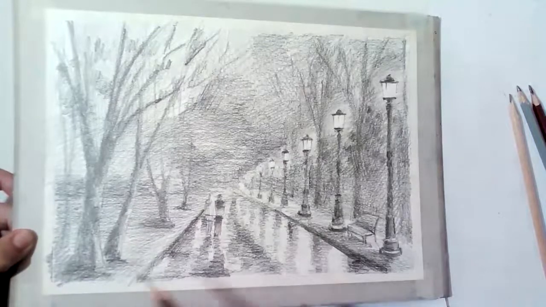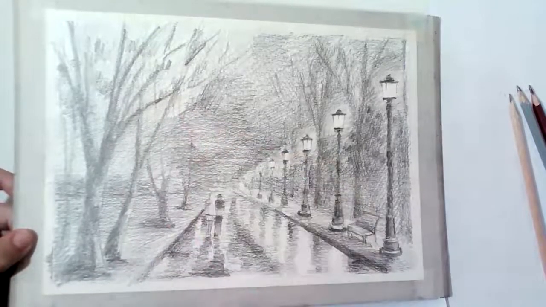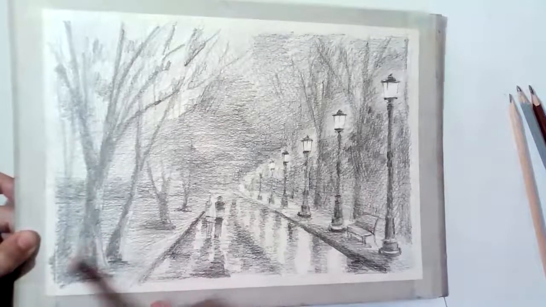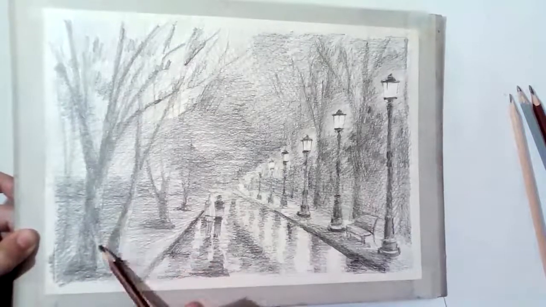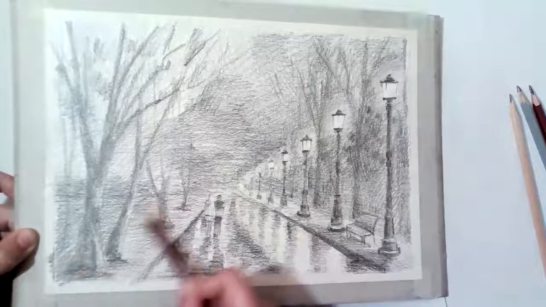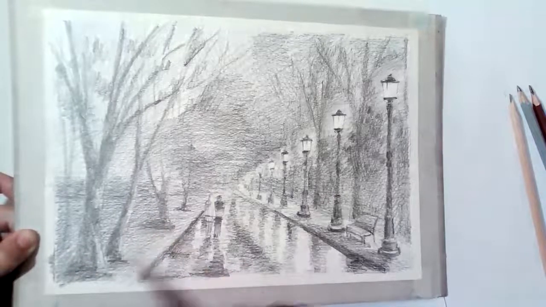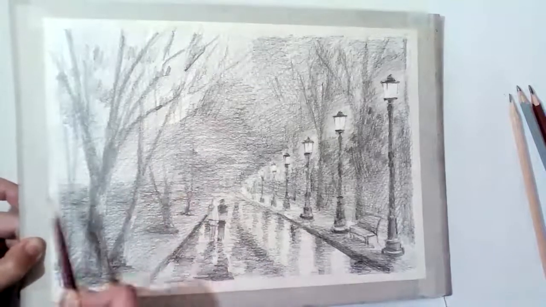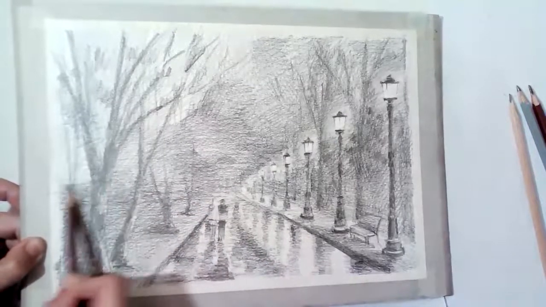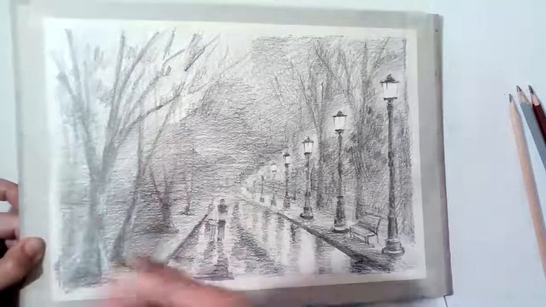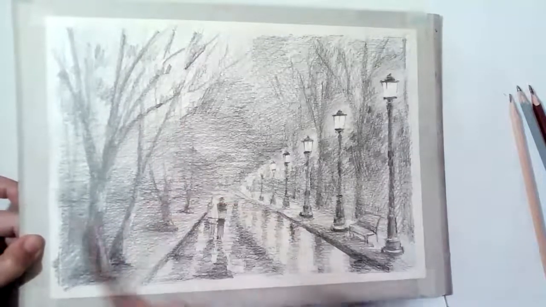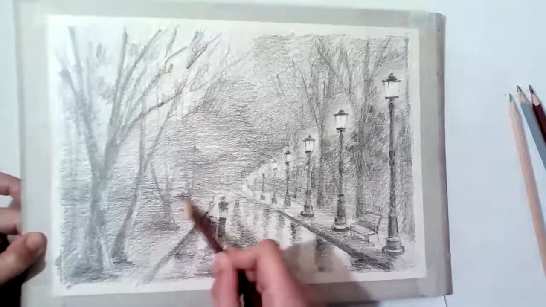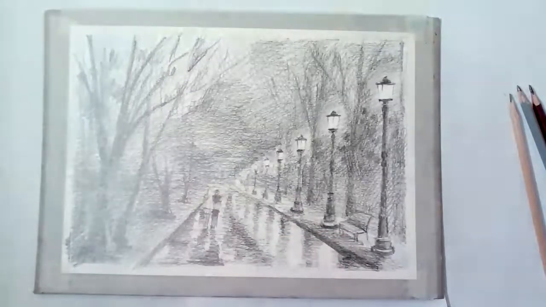Maybe this whole area is just in shadow. Each line you draw, you need to make a decision about which way you go with the shadow, by looking to nature and what the picture is telling you to portray. But still very creative.